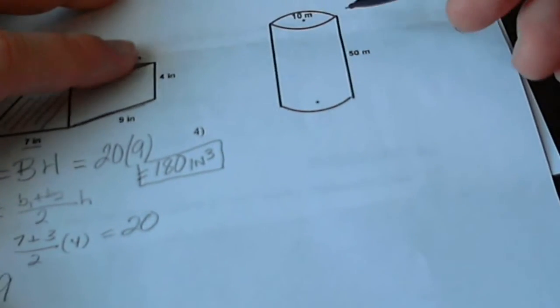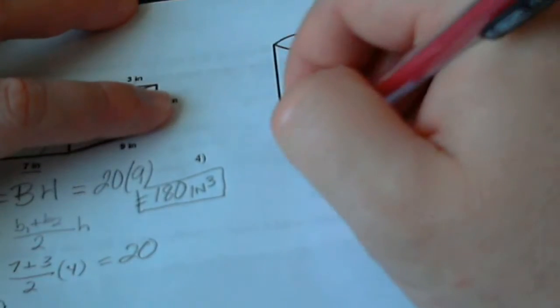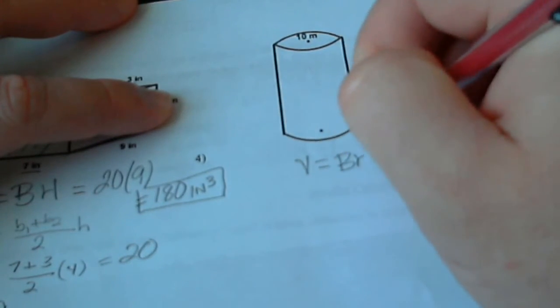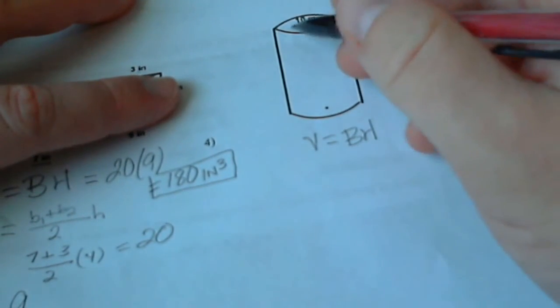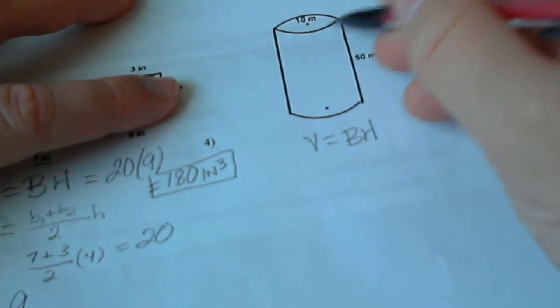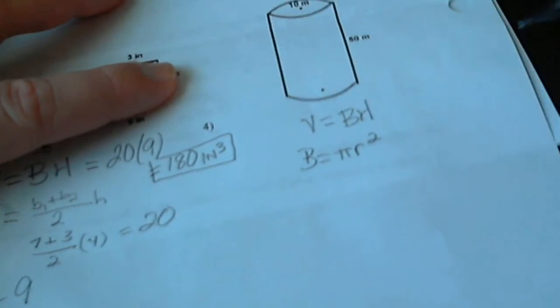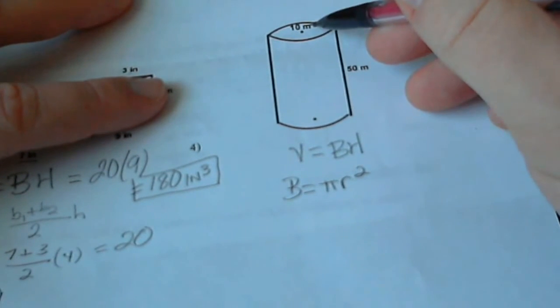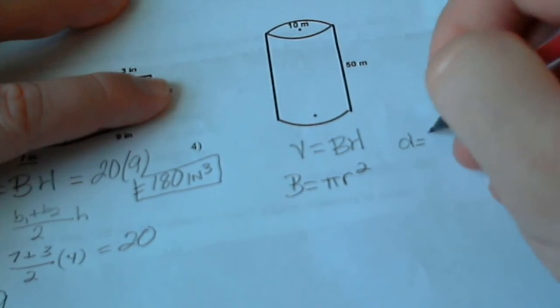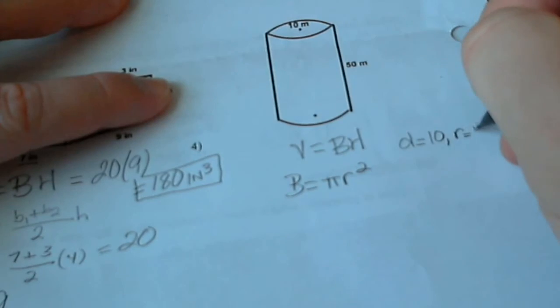Let's work on the cylinder now. Remember, volume is equal to base area times height. In this case, we have the base being a circle, so we have to find the area of a circle, which is pi r squared. Now we have a diameter of 10. Make a little note over here, d equals 10. That means r is half of that, 5.